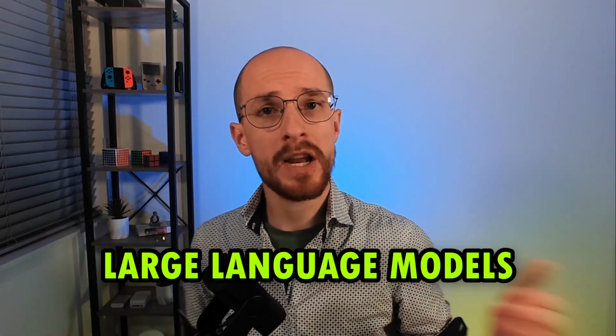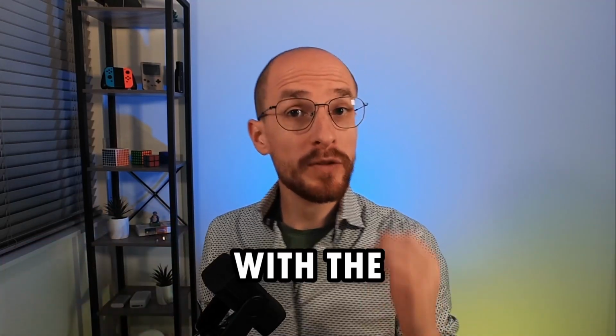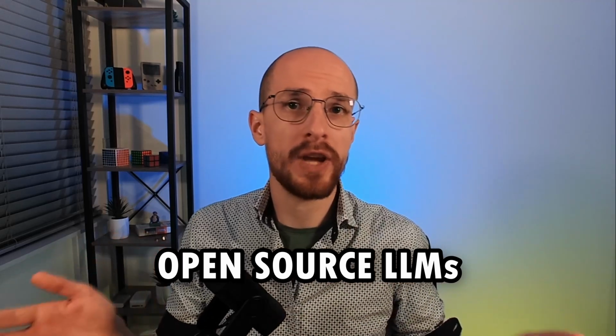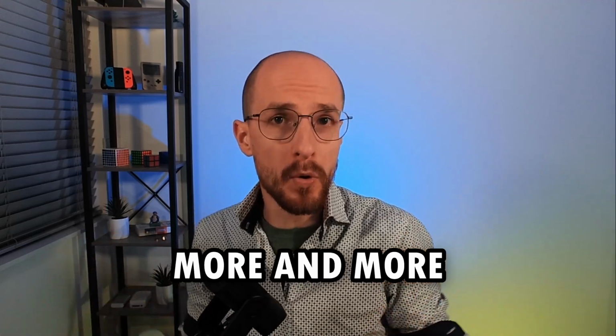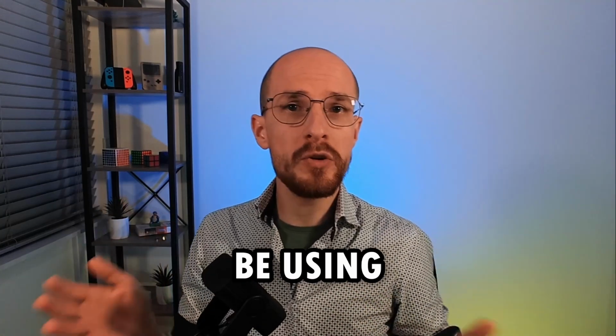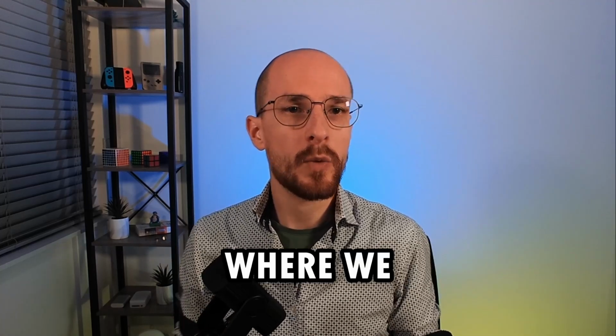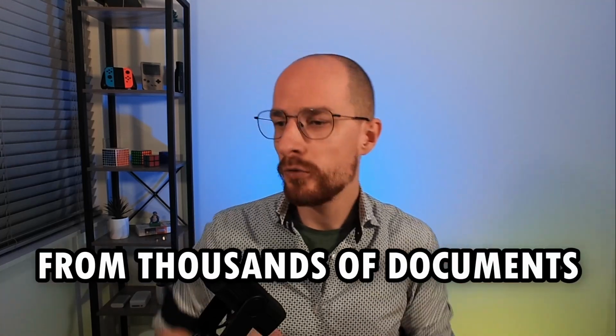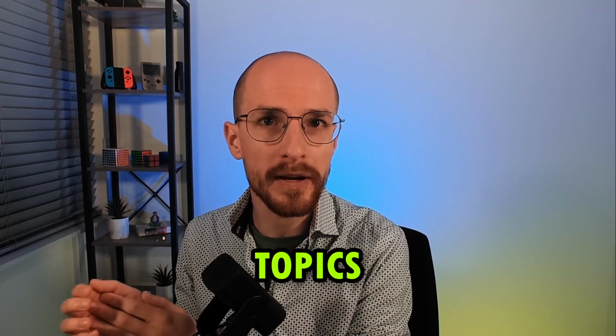Topic modeling with large language models has never been easier. With the rise of Llama 2, open source LLMs are starting to become more and more competitive. They are nearing the performance of ChatGPT. In this tutorial, we will be using Llama 2 for topic modeling, where we go from thousands of documents to just a few interpretable topics.